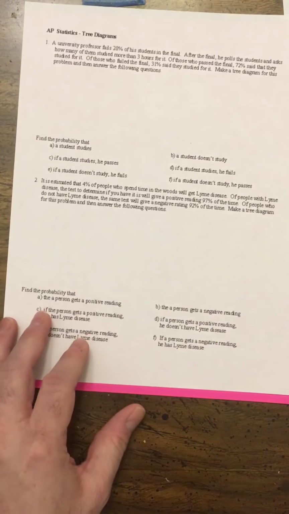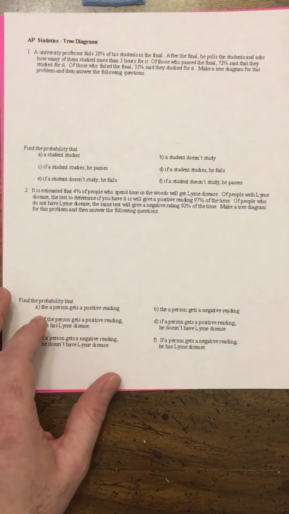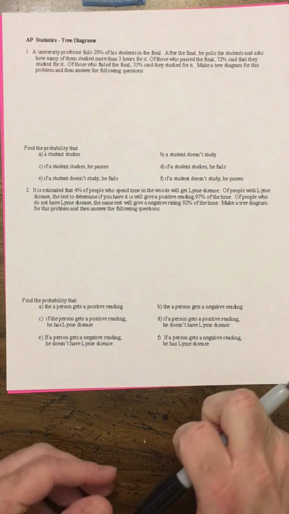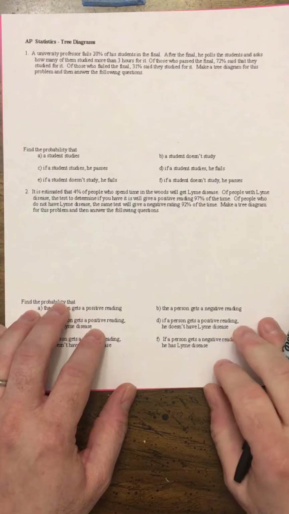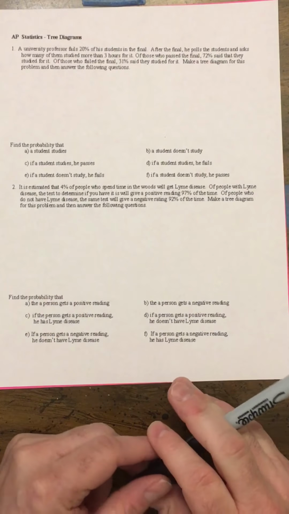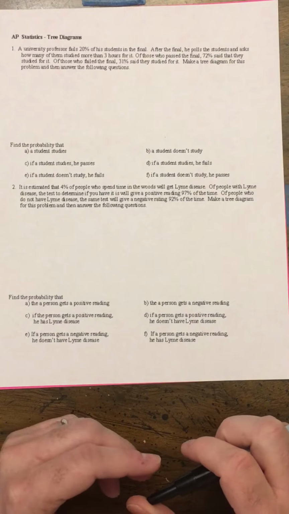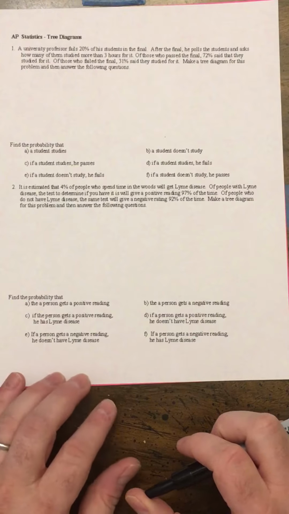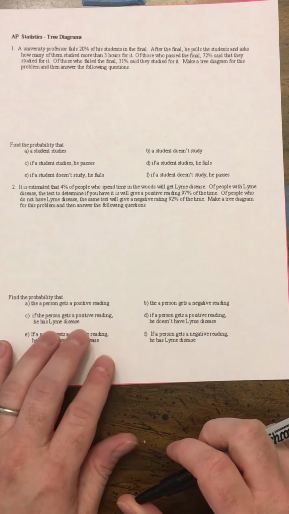We're going to start with tree diagrams, which are kind of essential things, especially on an AP exam. So here's what we see. A university professor fails 20% of his students on the final. After the final, he polls the students and asks how many of them studied more than 3 hours for it. Of those who passed the final, 72% said they studied for it. Of those who failed the final, 31% said they studied for it. Make a tree diagram for this problem and answer the following questions.